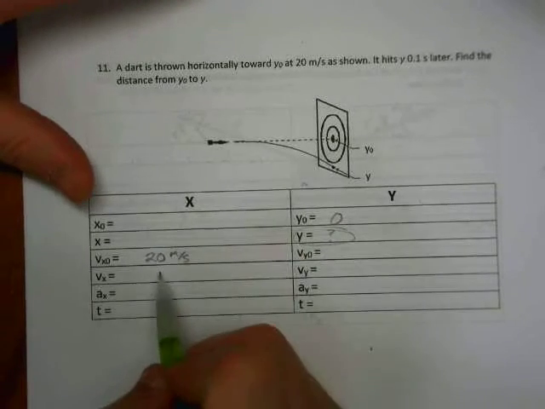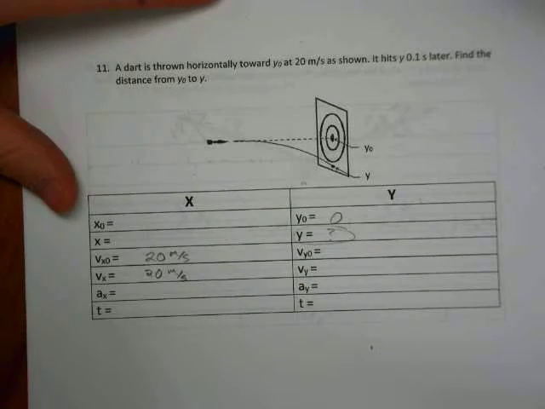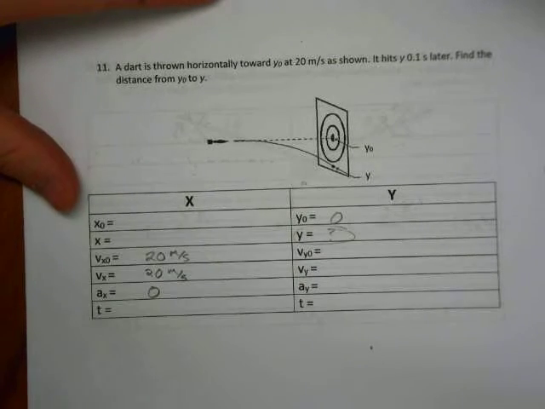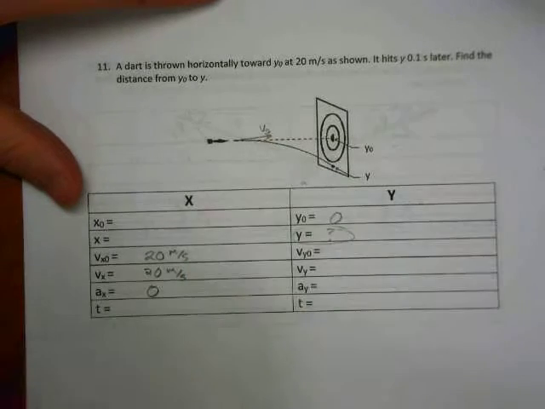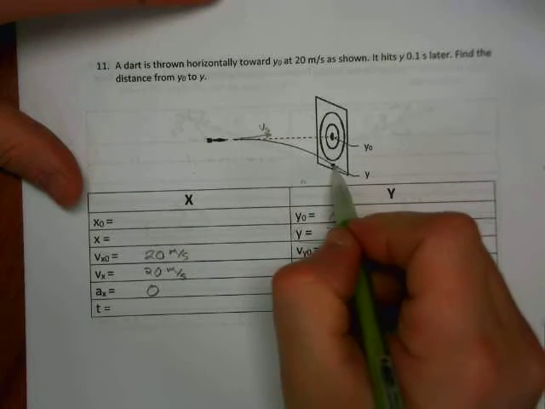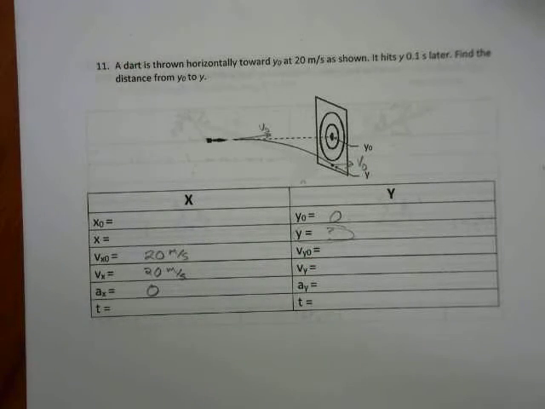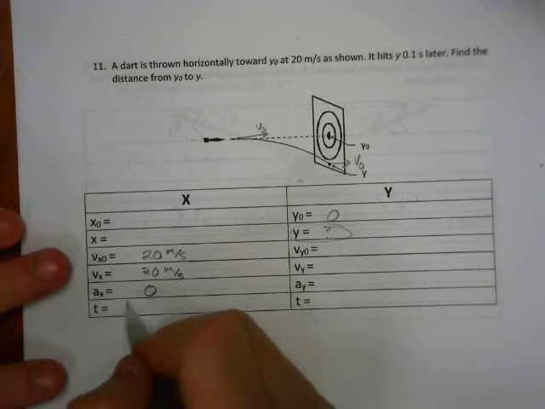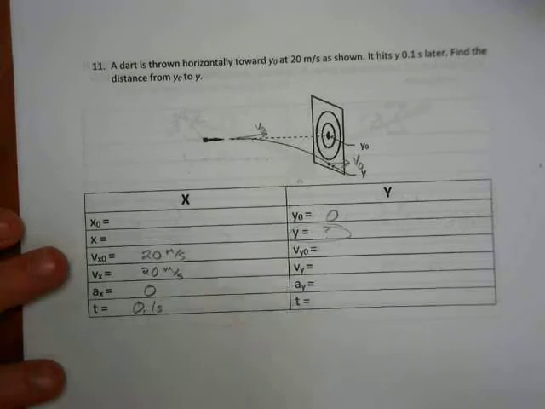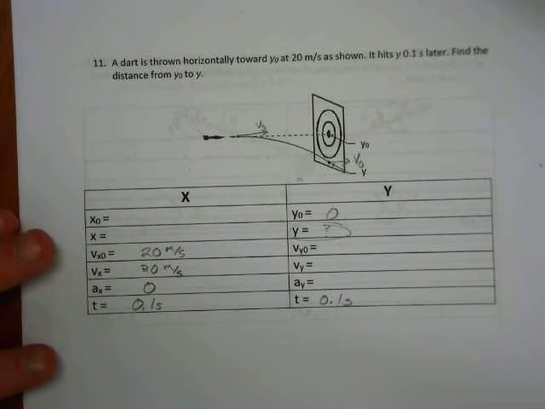That automatically means that the final velocity in the x direction is 20 meters per second, because acceleration in the x direction equals 0. So that velocity in the x direction remains the same throughout the entire time of flight. We also read from the prompt here that t equals 0.1 seconds. And of course that's the same in each dimension.